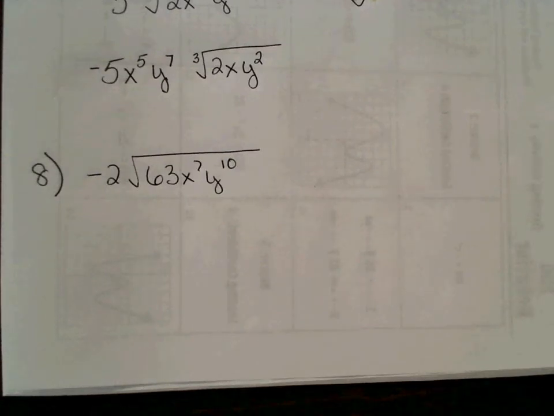Now pay attention to this one because it's not a cube root. I went back to a square root.